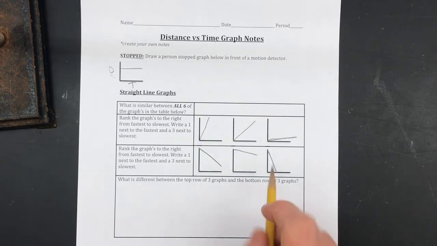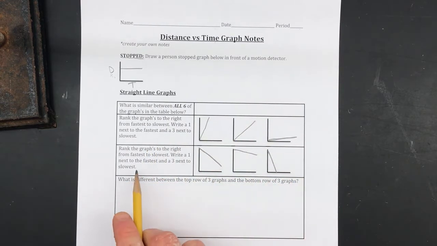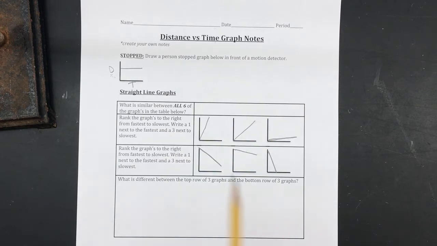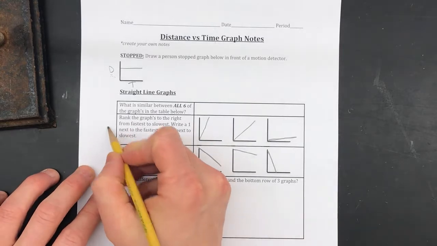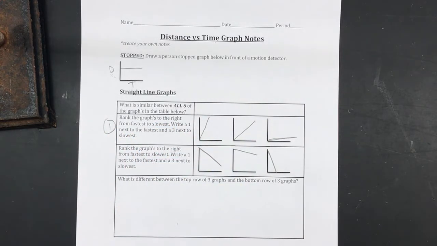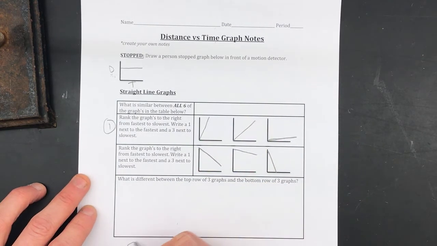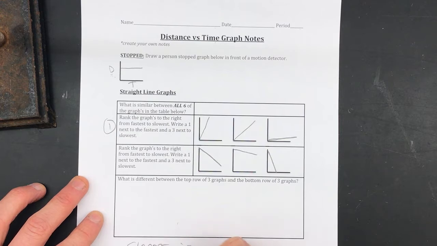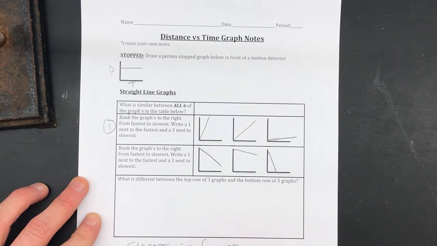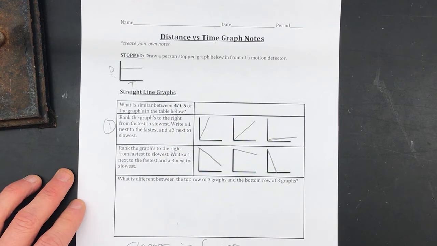The next thing I want to do is these 6 graphs in this table. We're going to look at the first 3, then the second 3, and then answer the question above and below. So the first question here, rank the graphs to the right from fastest to slowest. Write a 1 next to the fastest and a 3 next to the slowest. So our rule here is that steeper, you gotta write this down, steeper is faster. The steeper a line is, the faster it is.